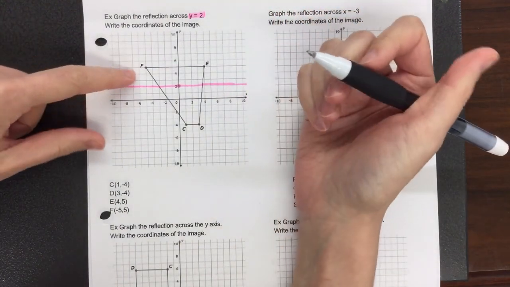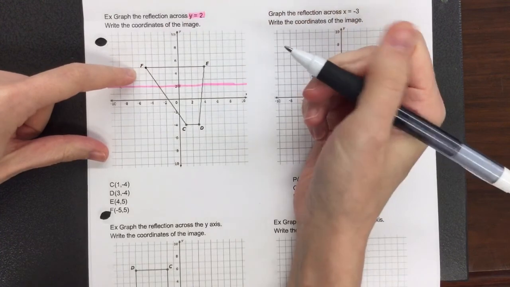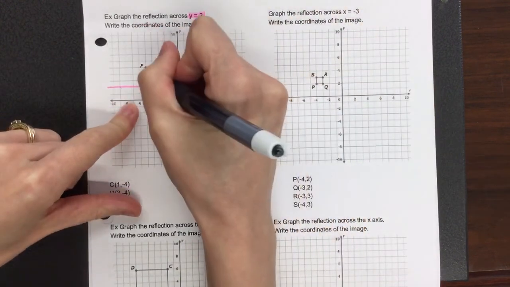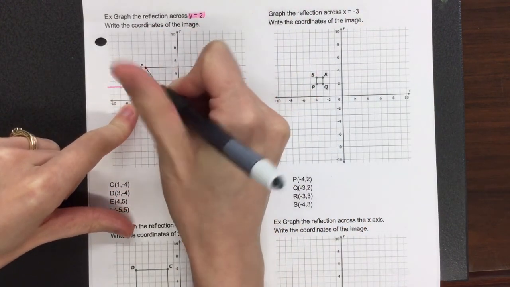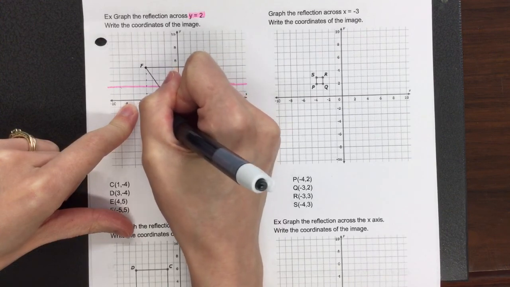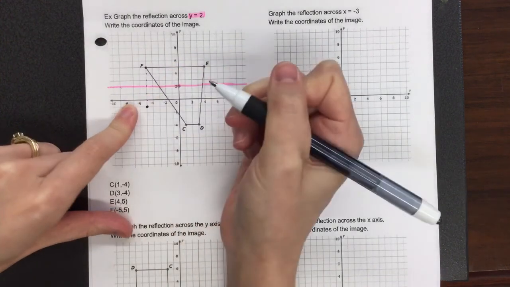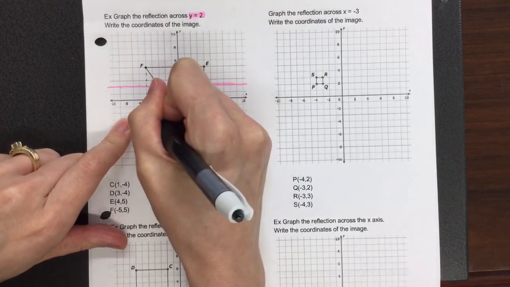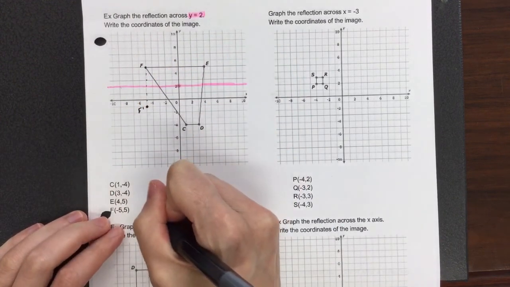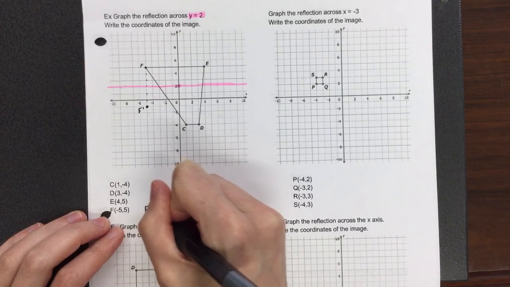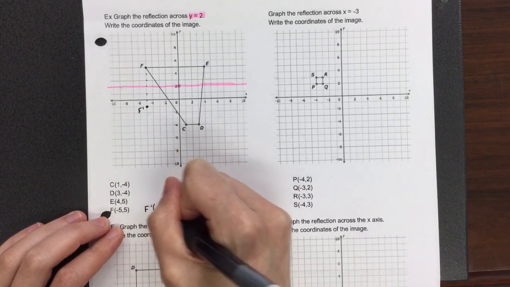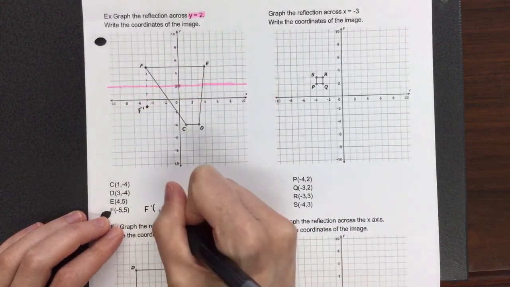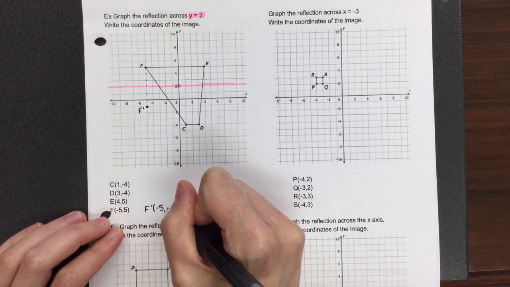Well, let's start with F. How far is F away from that line of reflection? It is 1, 2, 3. So we go 1, 2, 3 away. So 1, 2, 3 away. So this one's going to be called F prime. And if we do that reflection, F prime is going to be -5, -1.